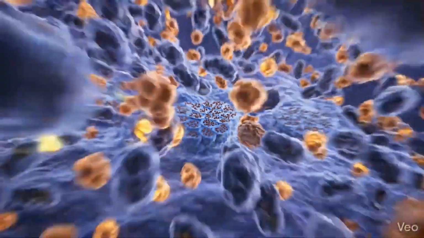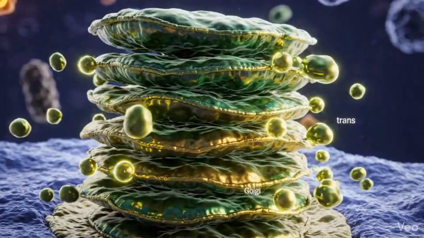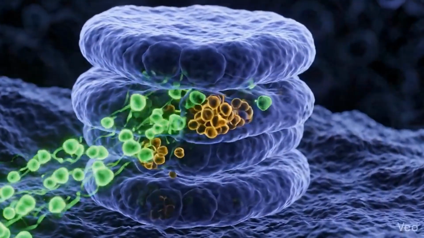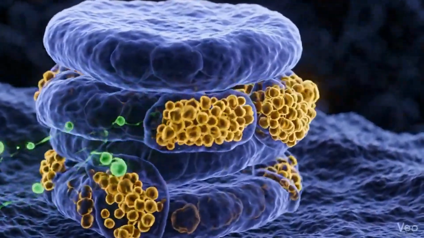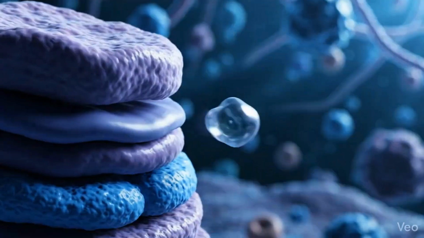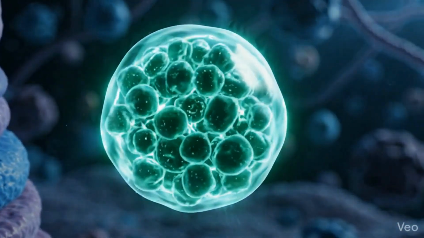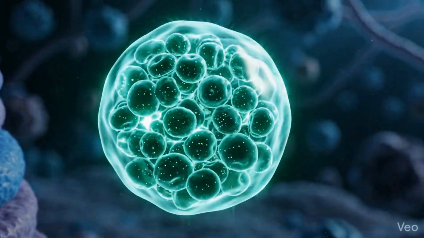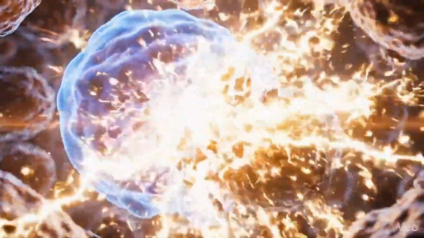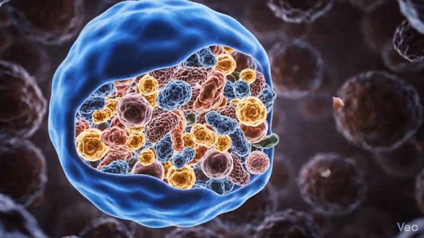Leaving the ER, materials arrive at the Golgi apparatus, a stunning stack of flattened, sac-like structures. Acting as the cell's post office, it modifies, sorts, and packages proteins into vesicles for transport. Some of those packaged vesicles become lysosomes, the cell's ultimate, single membrane-bound cleanup system. Filled with powerful enzymes, they break down damaged organelles and waste, keeping the cell healthy and clean.